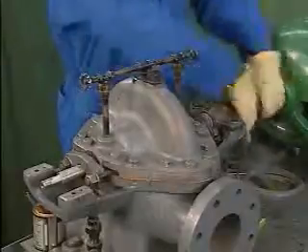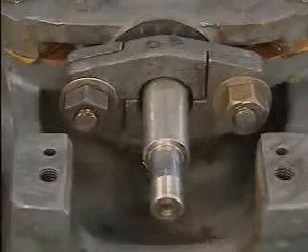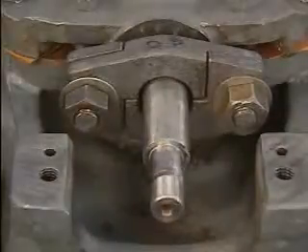Next, the mechanic rotates the pump shaft a few turns by hand. If the shaft is difficult to turn, the nuts on the gland follower can be loosened slightly. Since the pump in our example was removed from the plant for maintenance, we'll look at a similar pump that has been returned to service in order to see the final stage of this maintenance procedure.